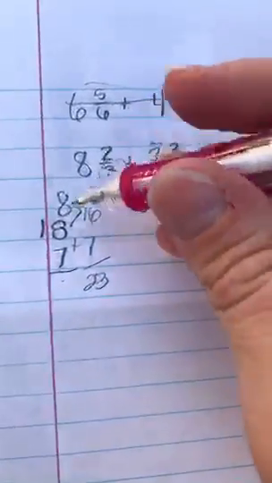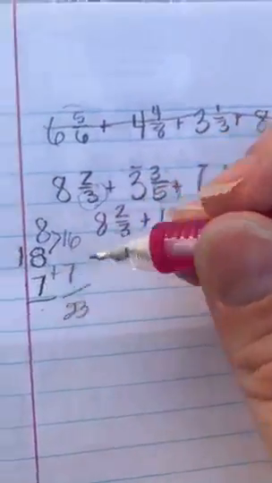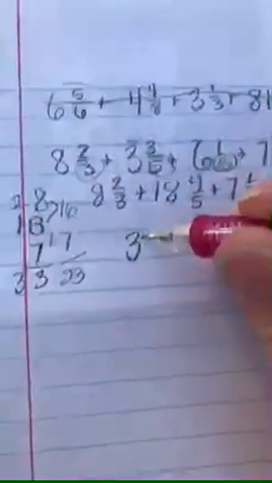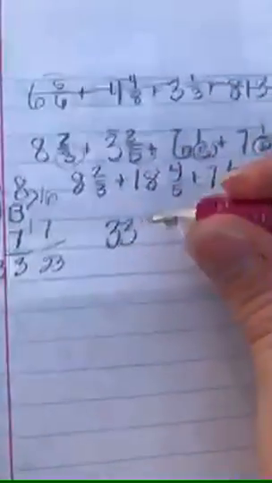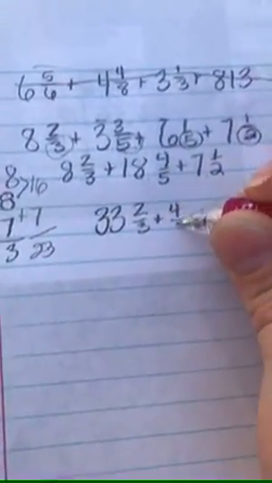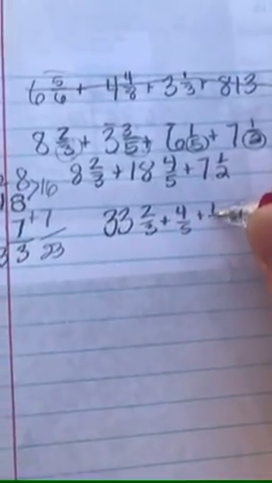Alright, so 8 plus 8 gives me 16, plus 7 more gave me 23. I'm going to drop down my 3 and regroup that 2. 2 plus 1 is 3. So now I don't have to worry about my whole numbers. I've got 33. And then I've got 2/3, and I had 4/5, and I have 1/2.